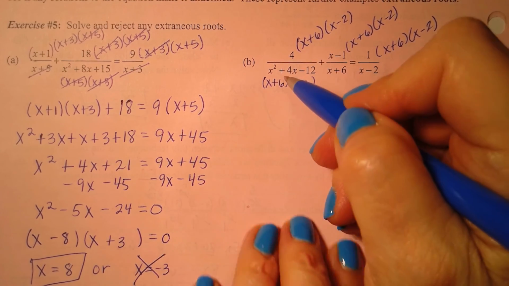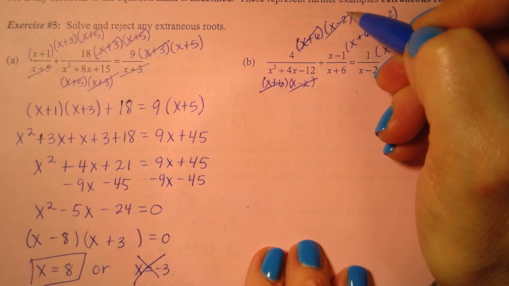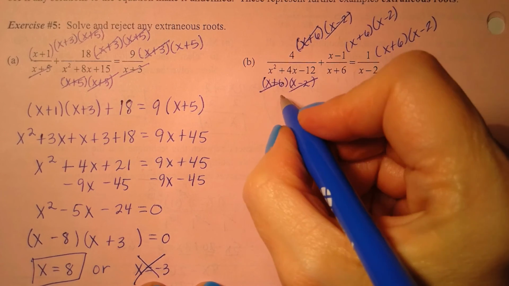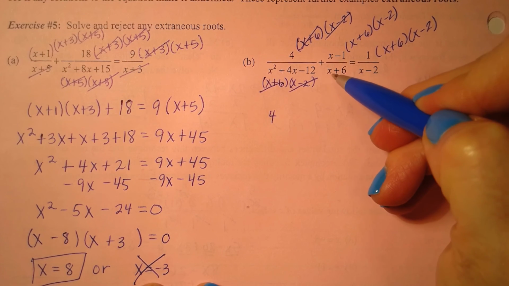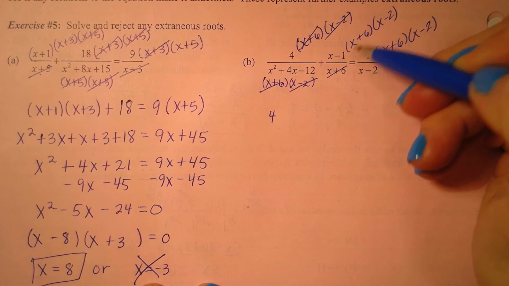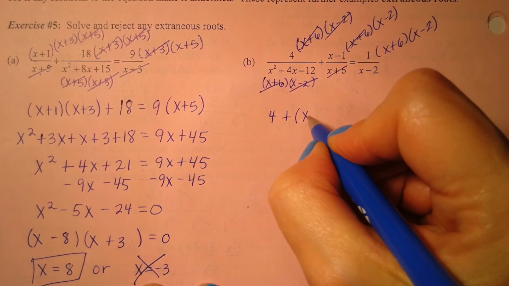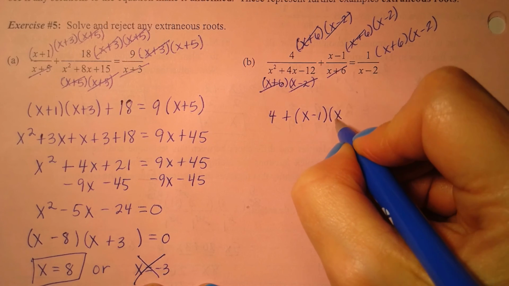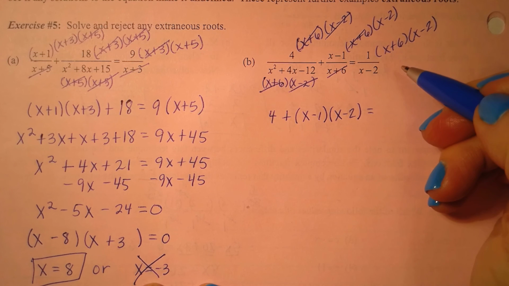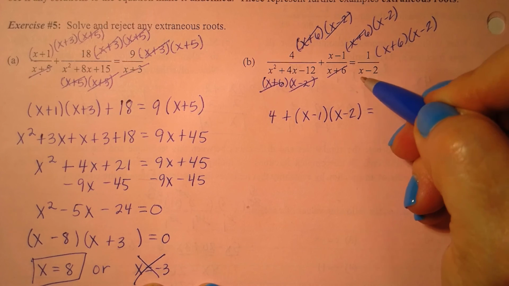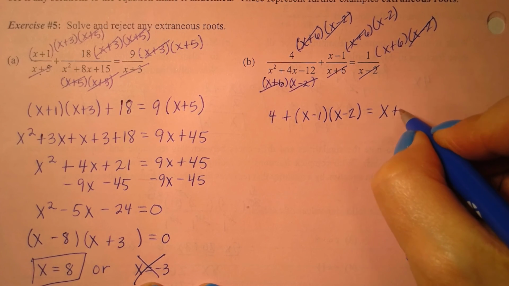In our first fraction, x plus 6 cancels with x plus 6, x minus 2 cancels with x minus 2, and we're left with a 4. In the second fraction, x plus 6 cancels with x plus 6, so we're left with x minus 1 times x minus 2. On the right-hand side of the equation, x minus 2 cancels with x minus 2, and we're left with x plus 6.